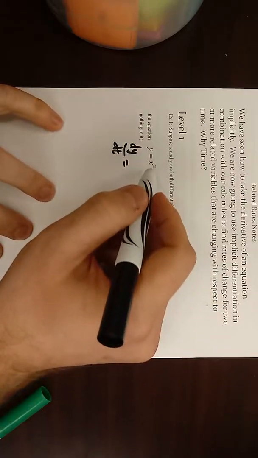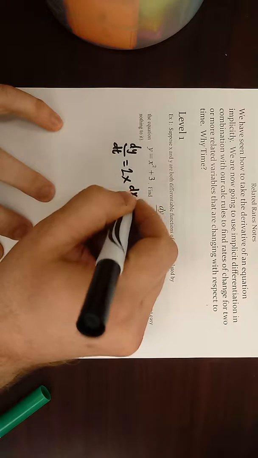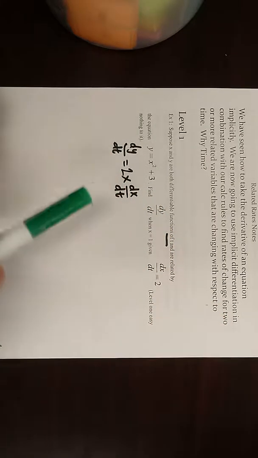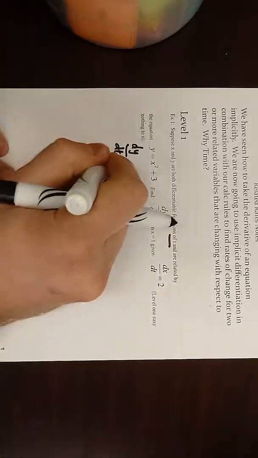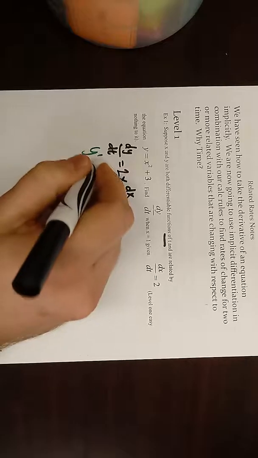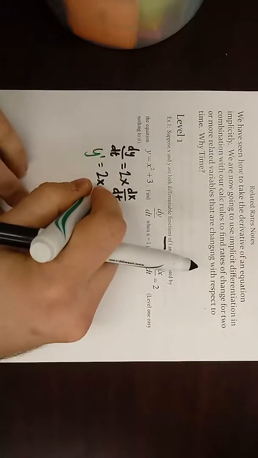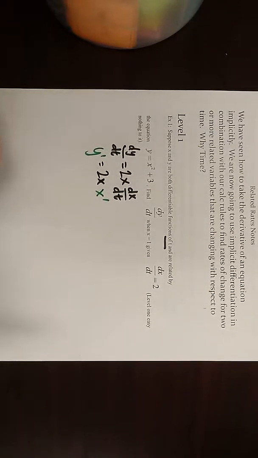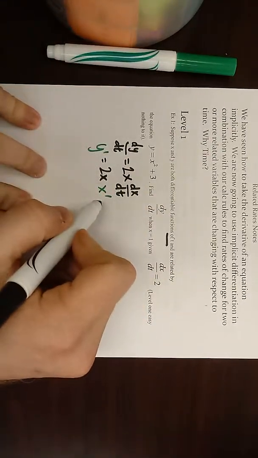Same thing with this kind of thing. Our normal derivative would be 2x, but then a dx dt pops out. Now, I do not prefer this language. I prefer, instead of dy dt, I prefer y prime, and instead of dx dt, I prefer x prime. That's because it's less writing, and less writing is wonderful. So that's one of our derivatives.